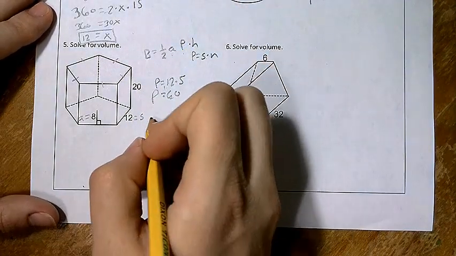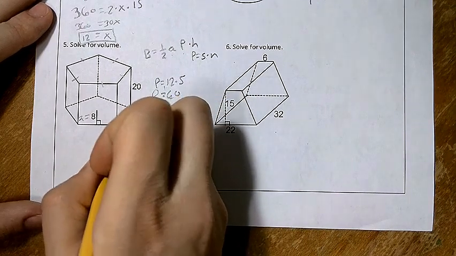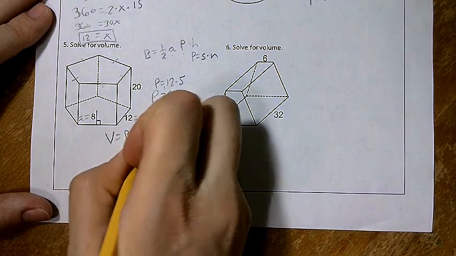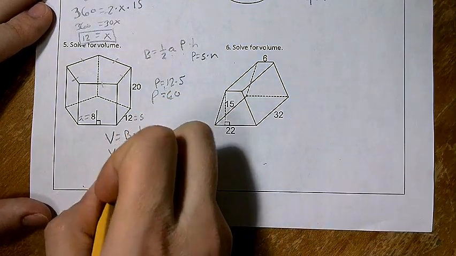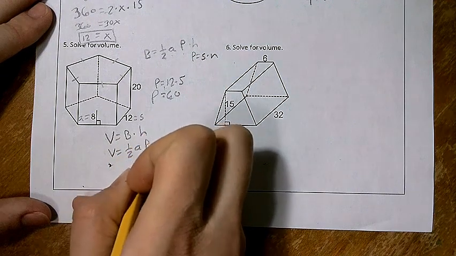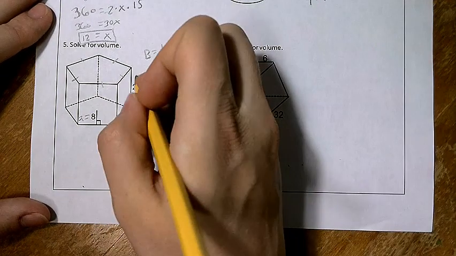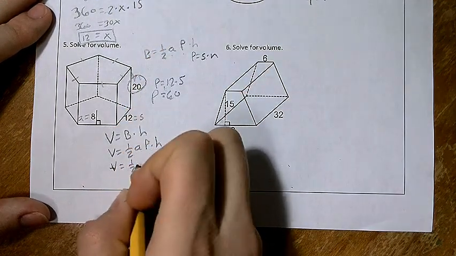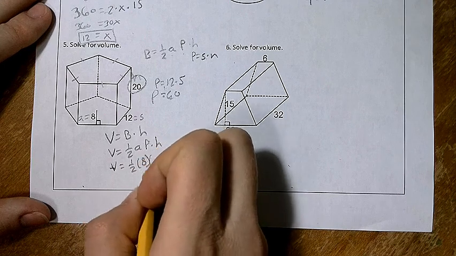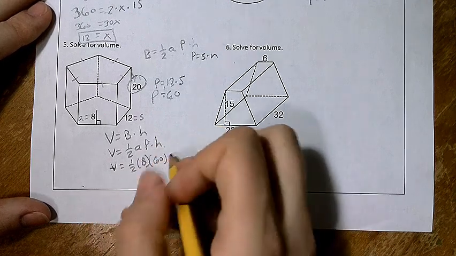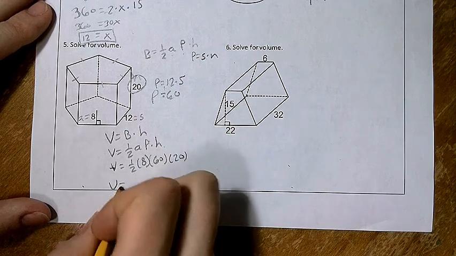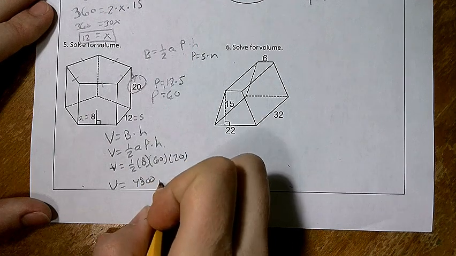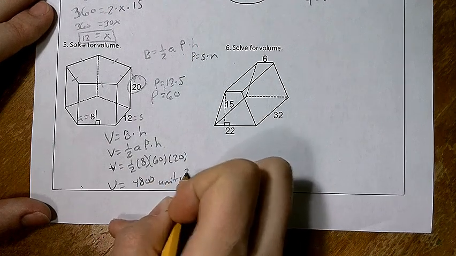And then to find the volume, our volume is going to be the base times the height, area of the base. So 1/2 A times P times H. And our H is right here. It's the 20. So I'm plugging in what I know. We have 1/2. Our apothem is 8. Our perimeter is 60. And our H is 20. So we get a volume of 4,800 units cubed.